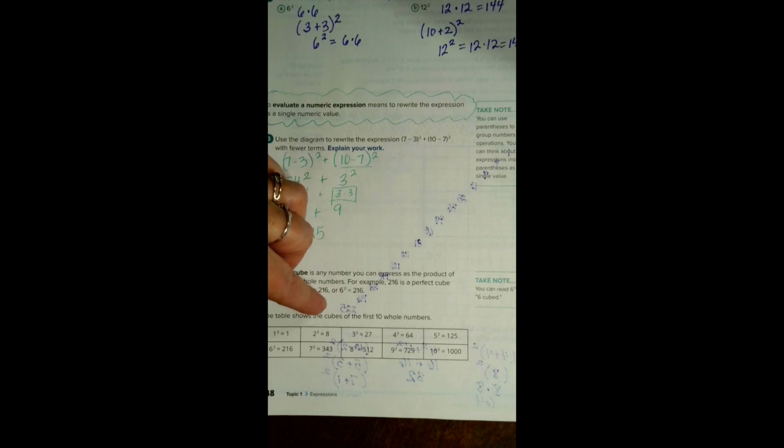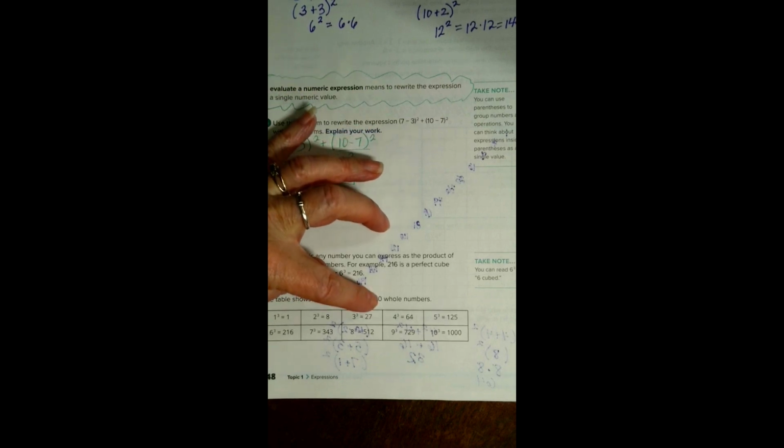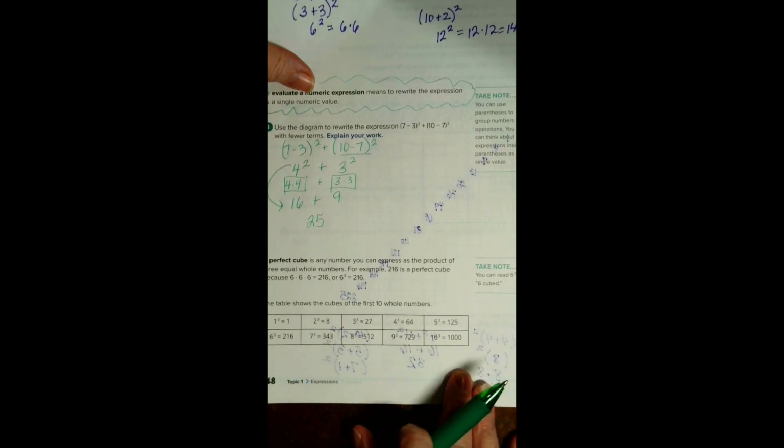The table shows the cubes of the first 10 whole numbers. So 1 cubed is 1, 2 cubed 8, 3 cubed 27, 4 cubed 64, 5 cubed 125, 6 cubed 216, 7 cubed 343, 8 cubed 512, 9 cubed 729, 10 cubed is 1000.